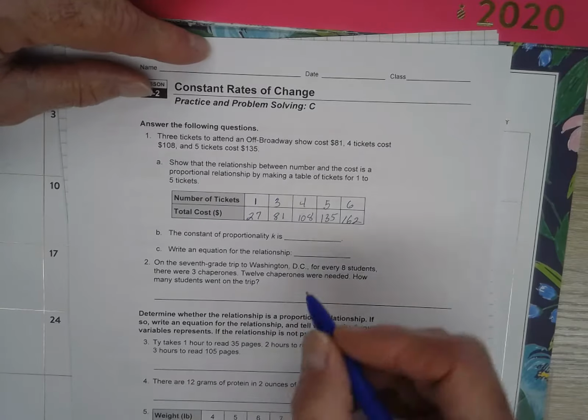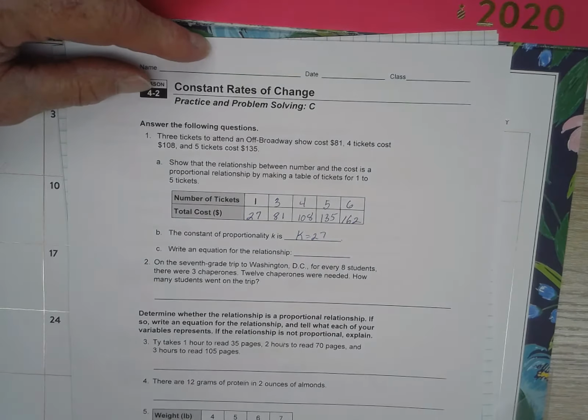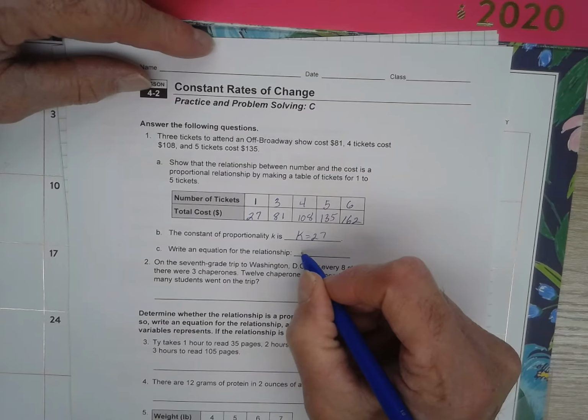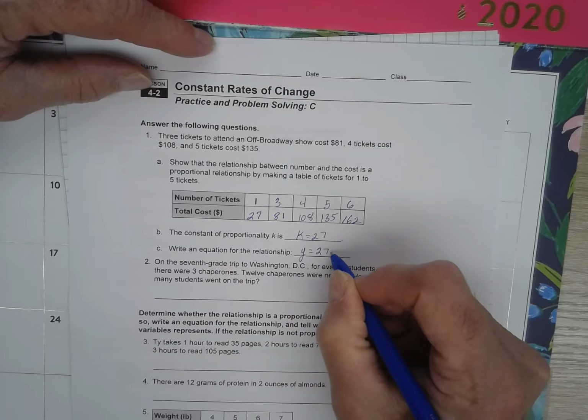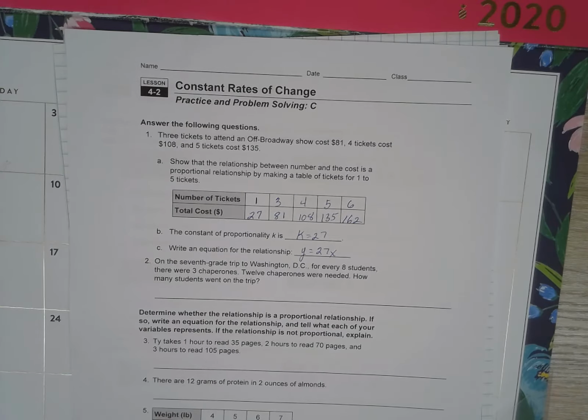All right, the constant of proportionality, k equals 27. Write an equation for the relationship. y equals 27x. And what that x is, it's a variable. However many tickets you buy, that goes in the x.